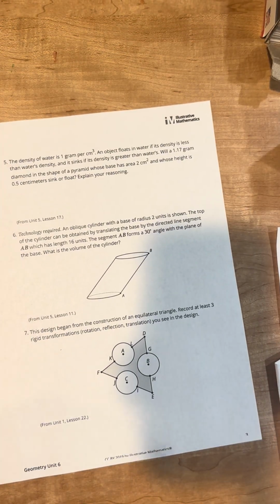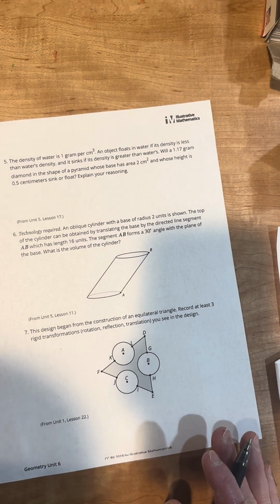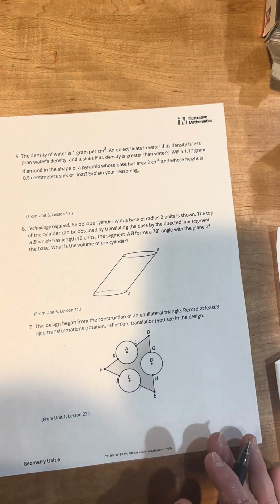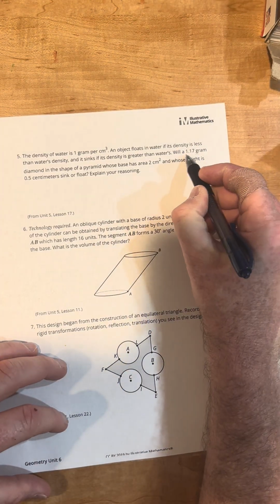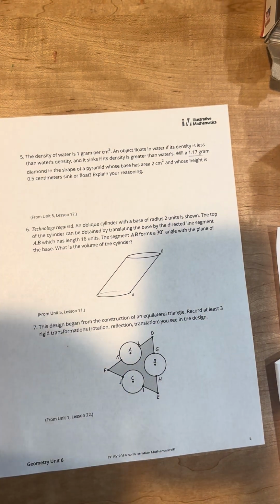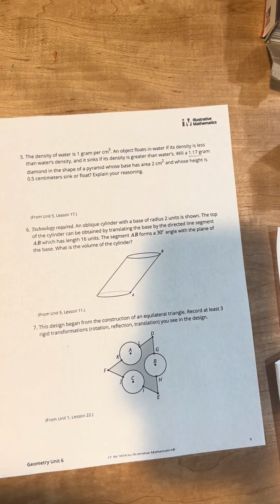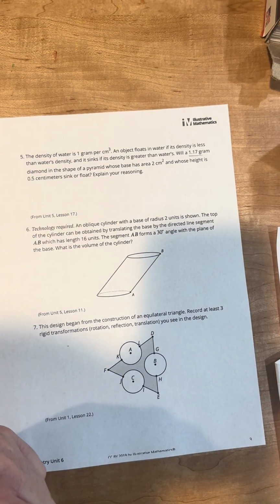Density of water is 1 gram per cubic centimeter. An object floats if its density is less than water, sinks if it's greater. With a 1.17 gram diamond in the shape of a pyramid whose base has area 2 square centimeters, whose height is 0.5 centimeters, sink or float? Explain your reasoning.